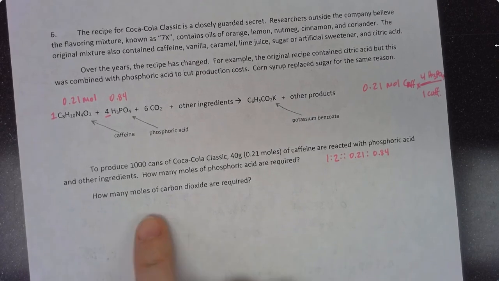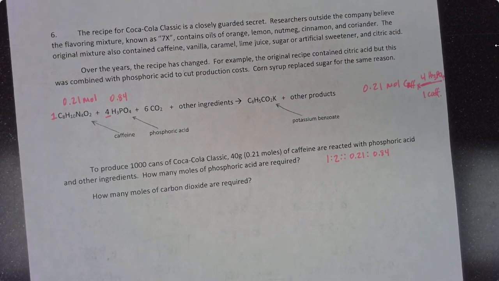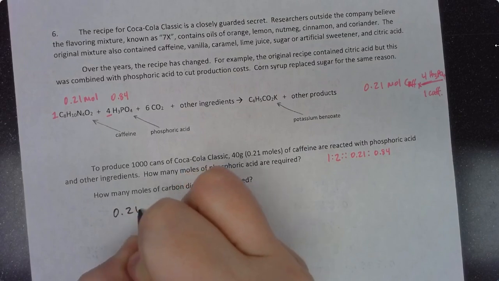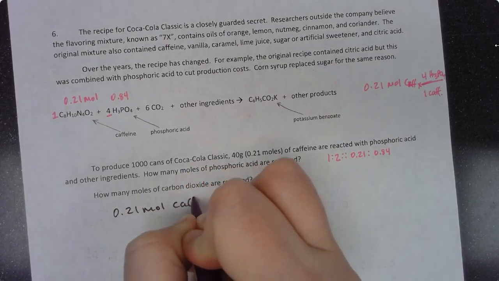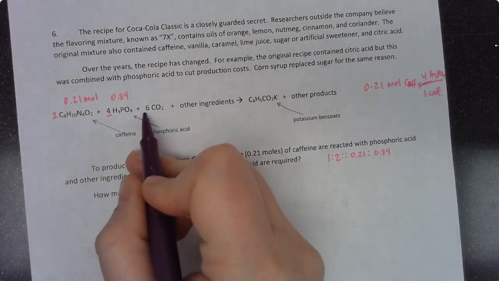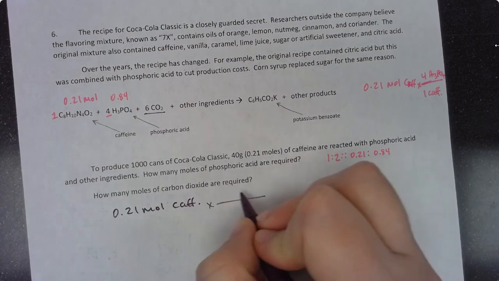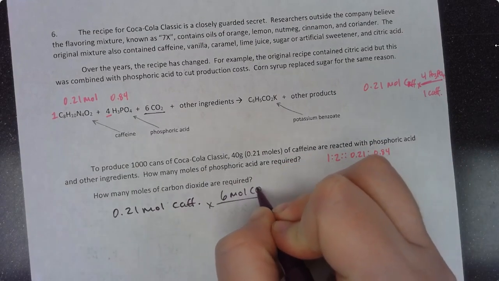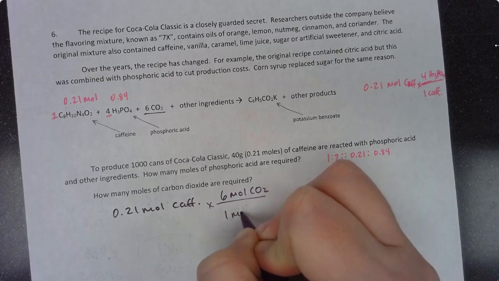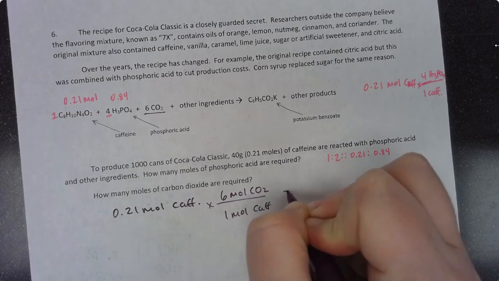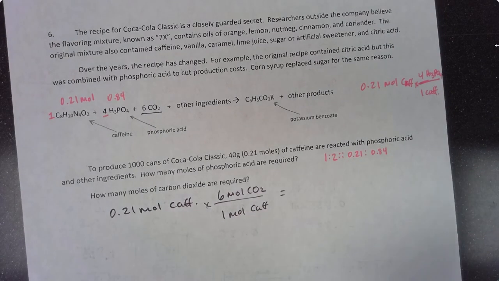All right, how many moles of carbon dioxide are required? If I've got 0.21 moles of caffeine, my carbon dioxide here is 6 times as much, so I need 6 moles of CO2 for every 1 mole of caffeine. I need to multiply it by 6, which is hard to do in my head. So it's 1.26.